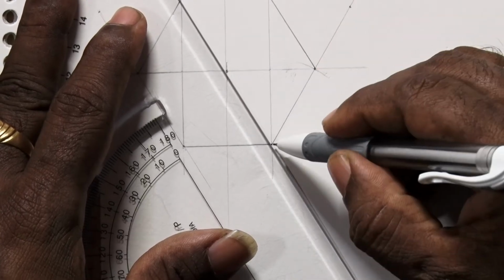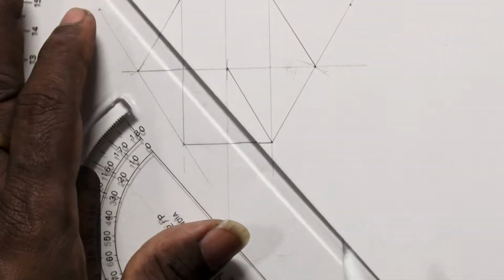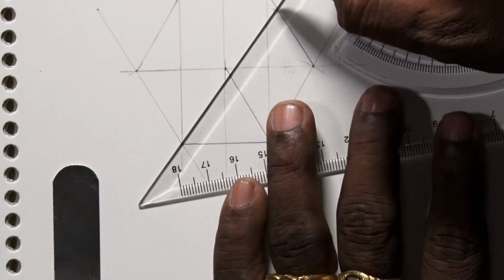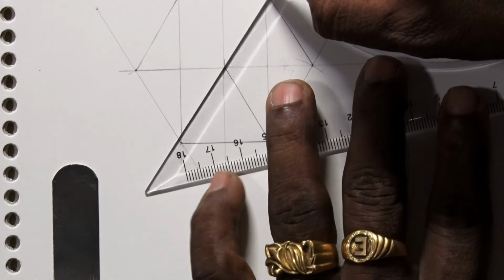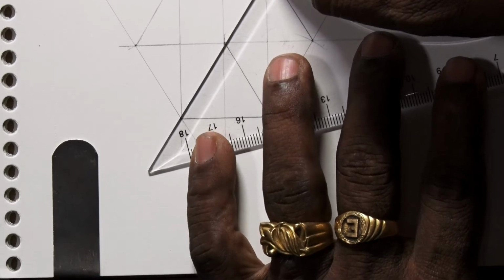And finally we can join the respective centers, so that the top view of the pyramid is complete.